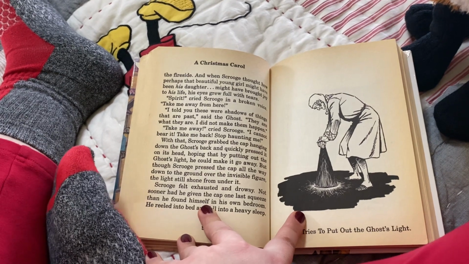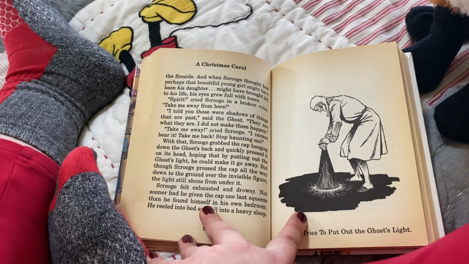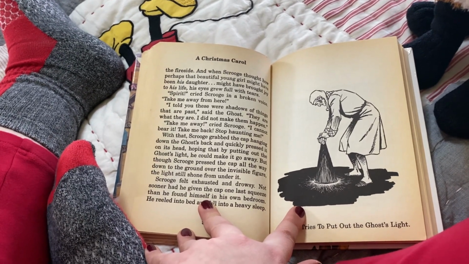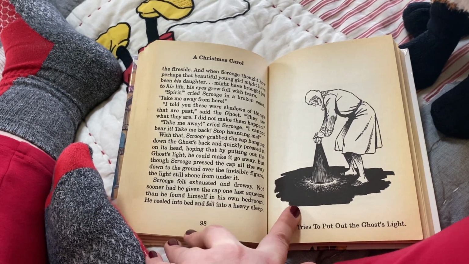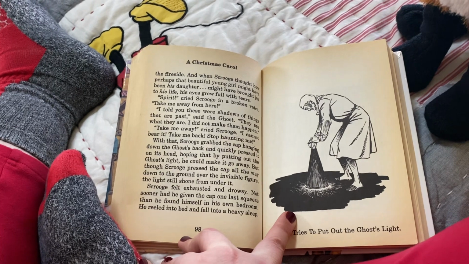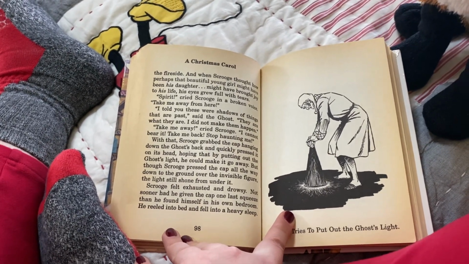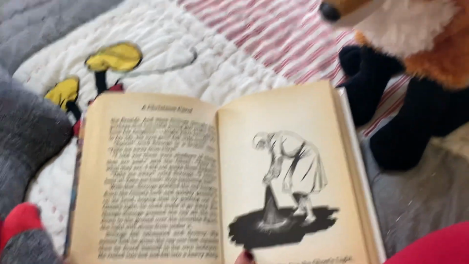But though Scrooge pressed the cap all the way down over the vision's figures, the light still shone down. Scrooge felt exhausted and had no sooner put the cap down than he found himself in his own bedroom. He fell into the bed and into a heavy sleep.